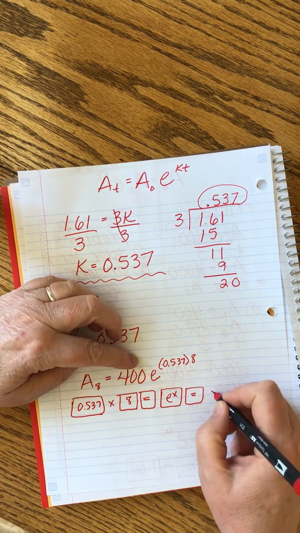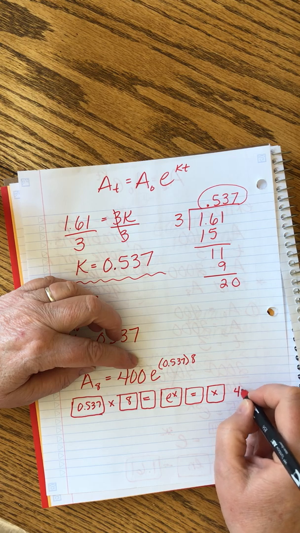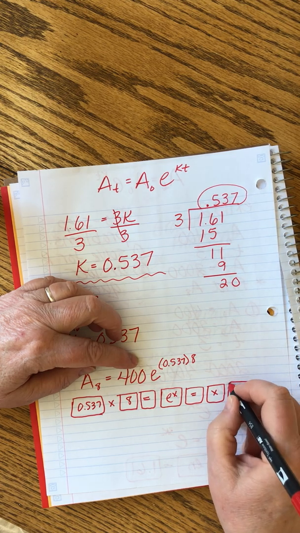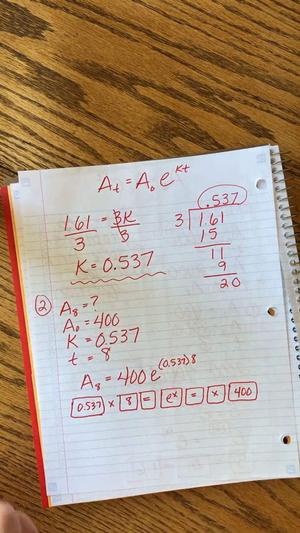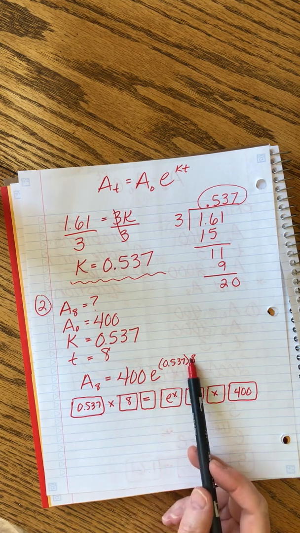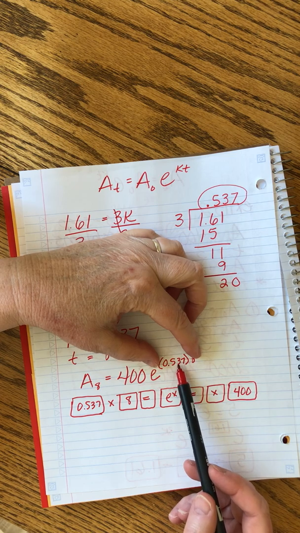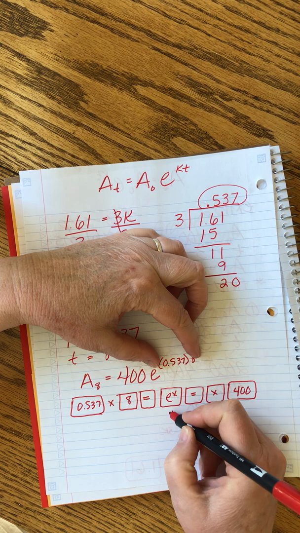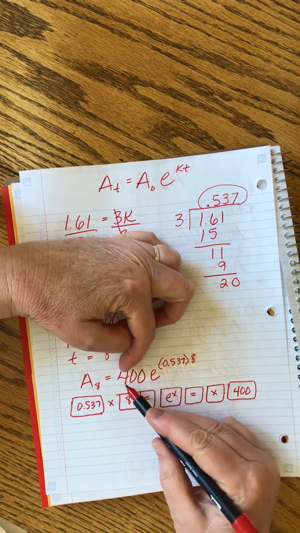And then our last step is to multiply by 400. Multiplying by 400 is easy, but once we start a calculation like this in the calculator, we're going to keep it in the calculator till we're done. So we multiply together these two pieces, calculate the value as the exponent on e using this button. This is the tricky one. Then we multiply that by 400.